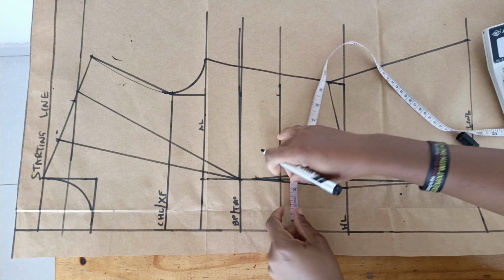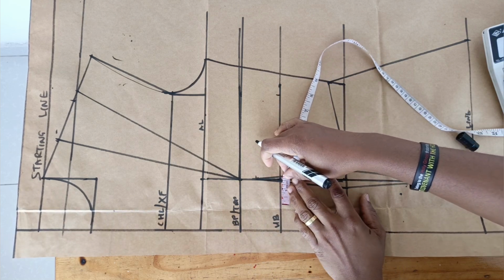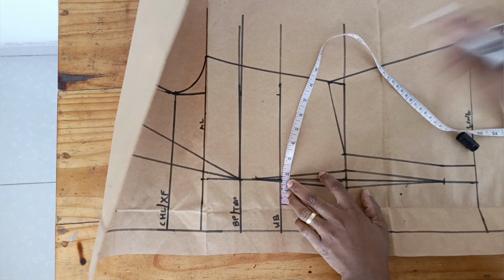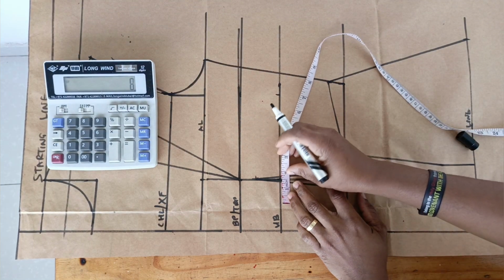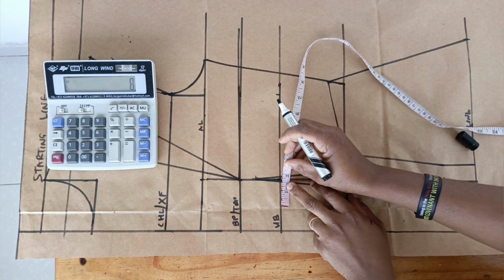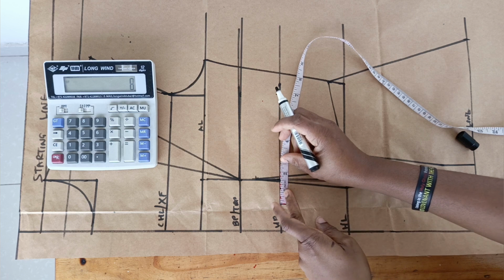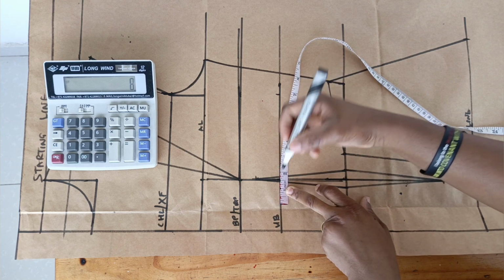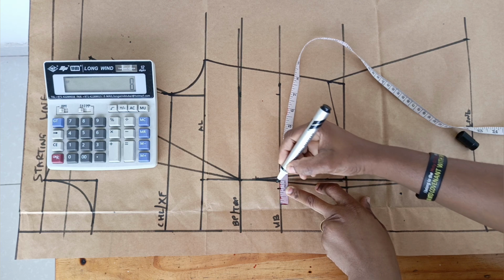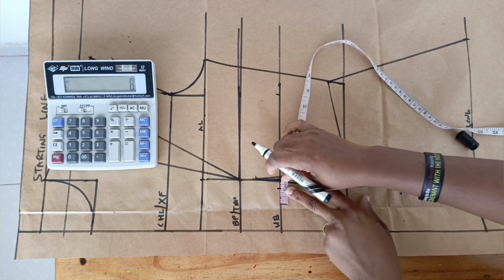So I'll come over to this side. I know I have 1.375. So from this dart leg, I'm going to take out the .375 here. I'm left with 1 inch.